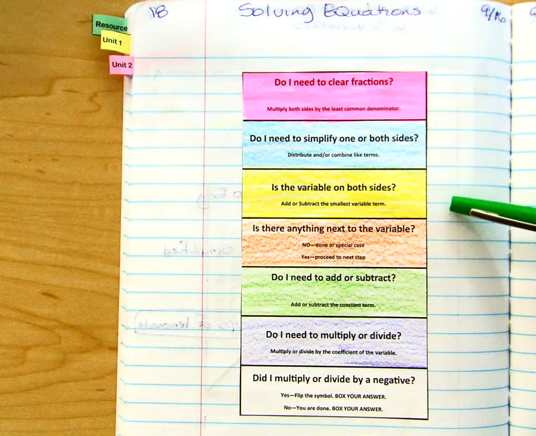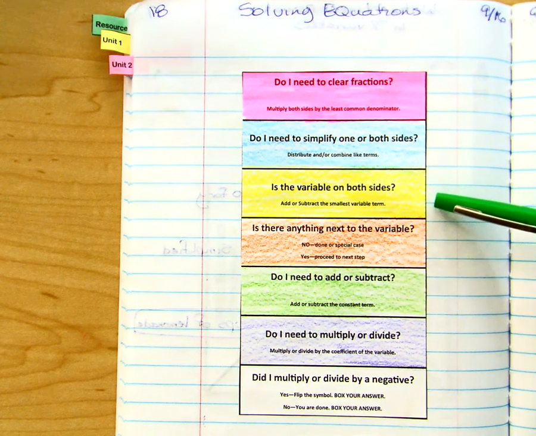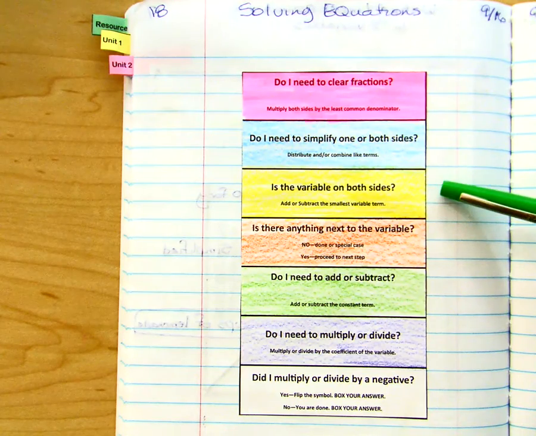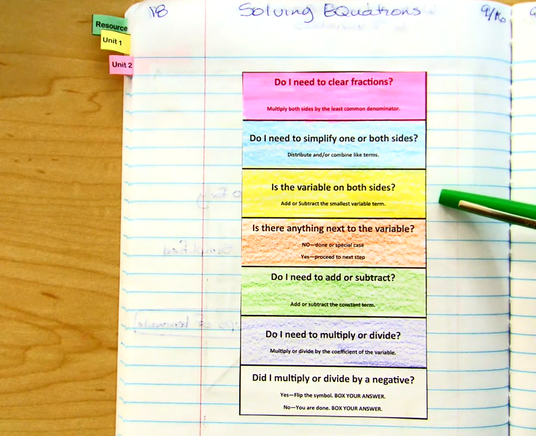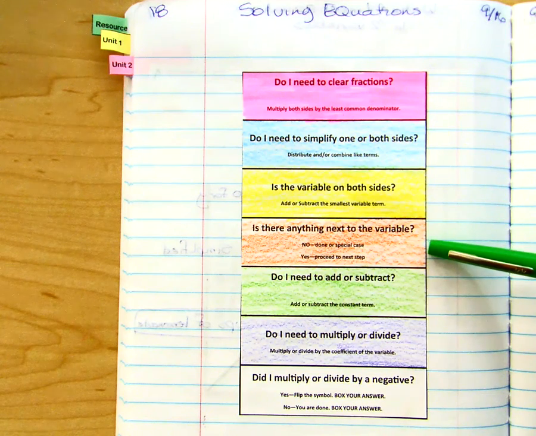After that, we look at both sides and see if the variable is on both sides. If it is, then we need to add or subtract that smallest variable term so that we have the variable just on one side.